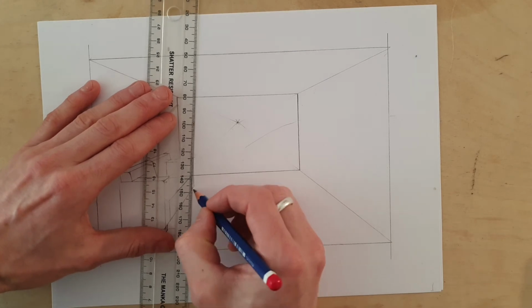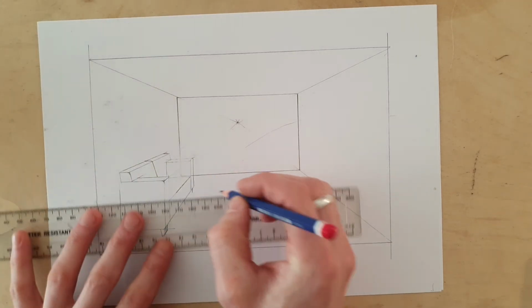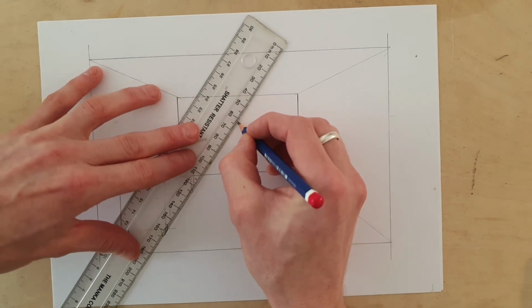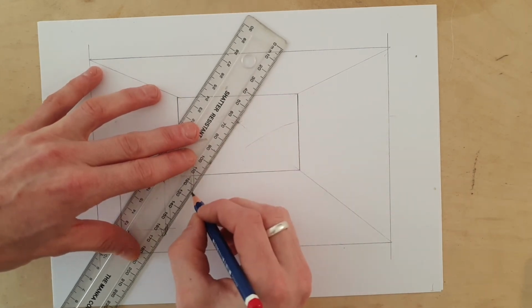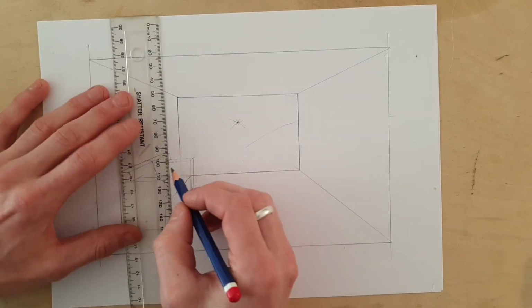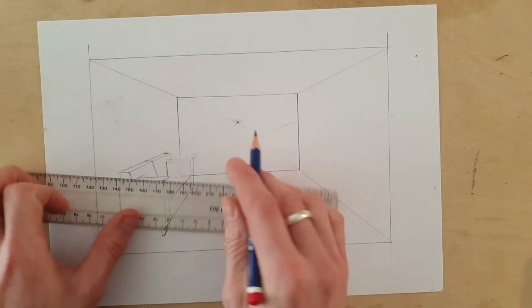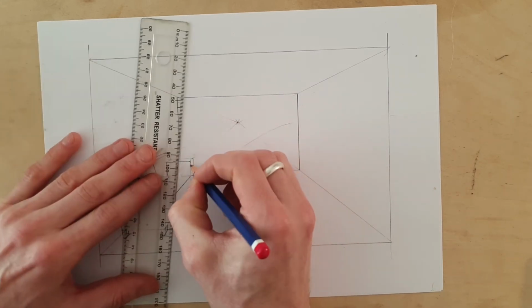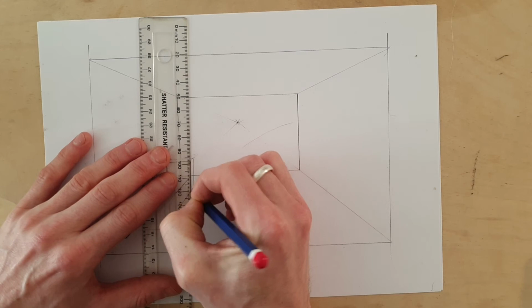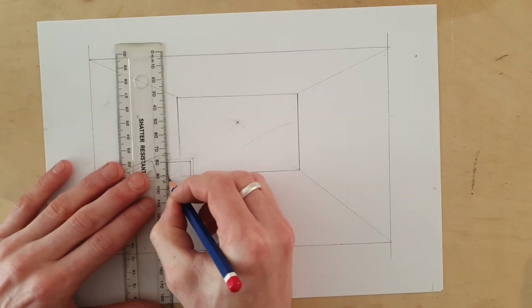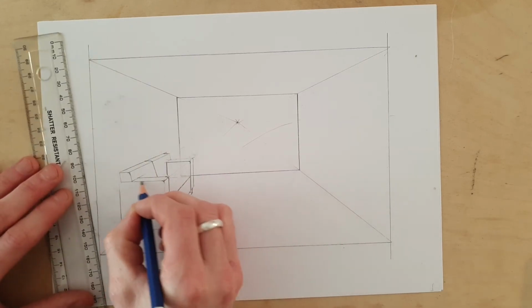Add some feet on the other end. You won't see much of them because they'll be underneath, but you can use your vanishing point to line up the bottom of the feet, give you a mark where the other foot would be on the other side. Round some of these corners off, make it look a bit more like a sofa.